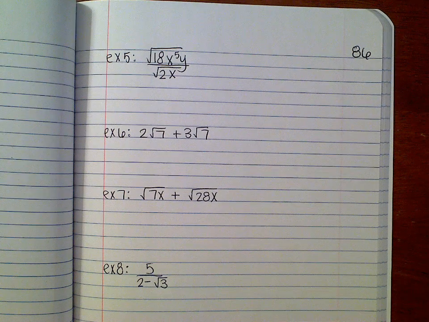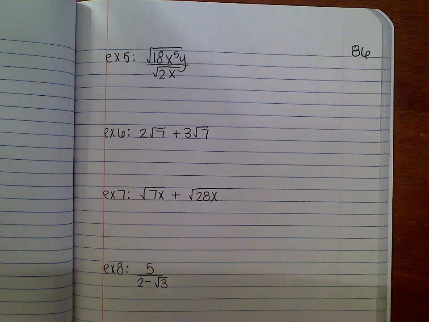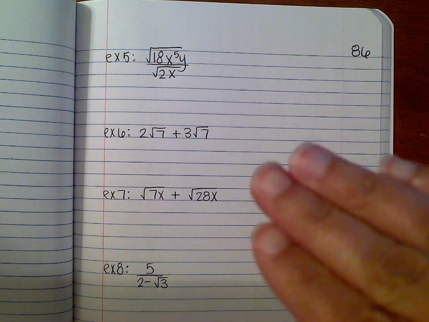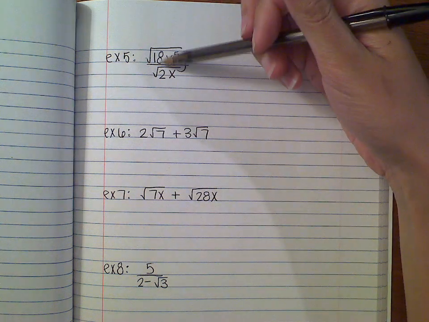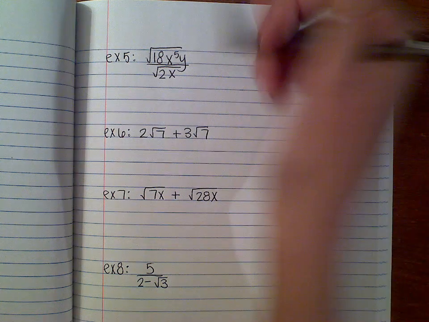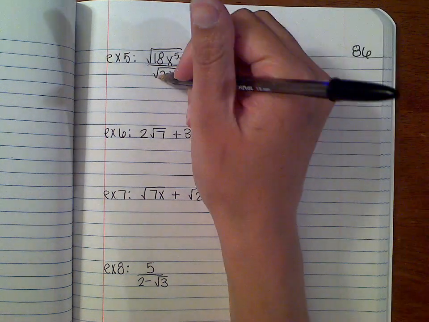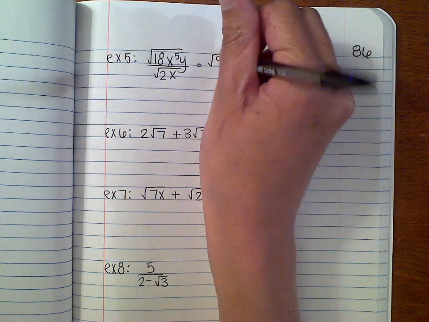Example 5. Same idea with division as is true with multiplication. Like with multiplication I can multiply the numbers right now, but they get big, so I don't like to do that. With division though, your numbers are getting smaller, so usually I do like to divide, and they're both the same root, so you can. And 2 does go into 18, so I'm just going to do it. 2 goes into 18 9 times.